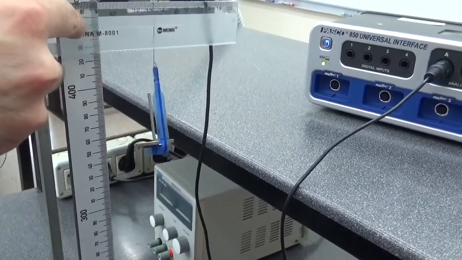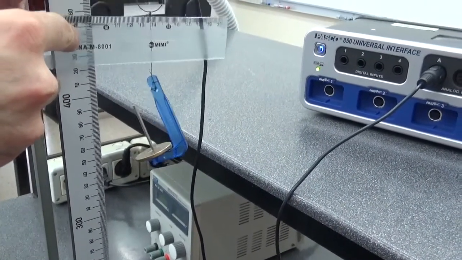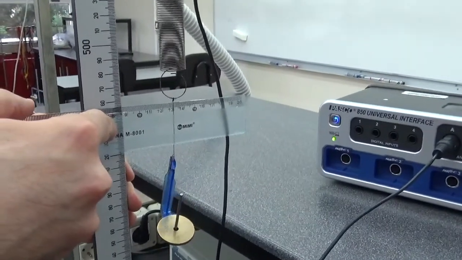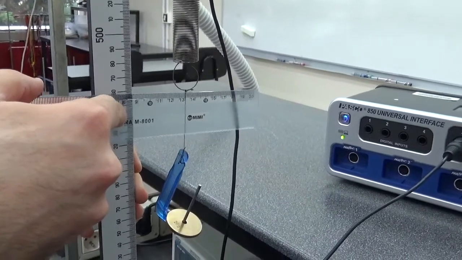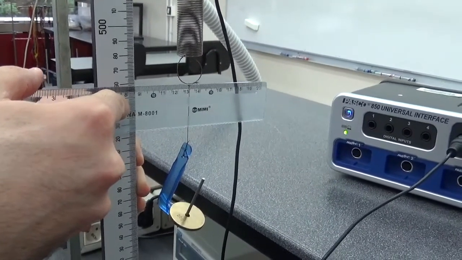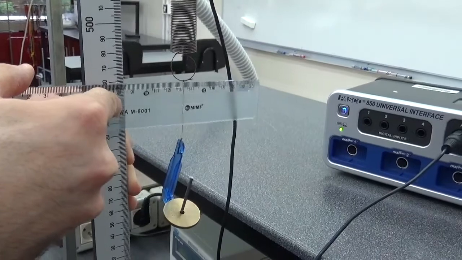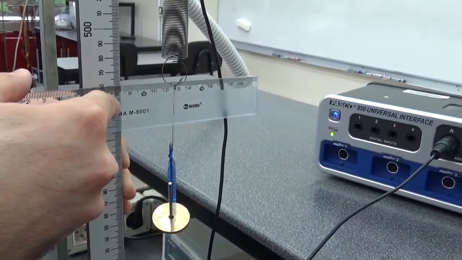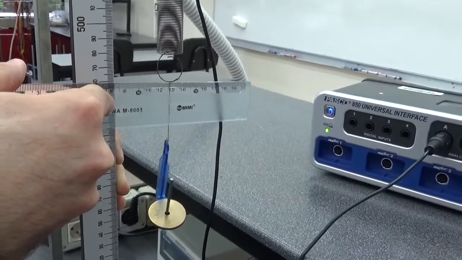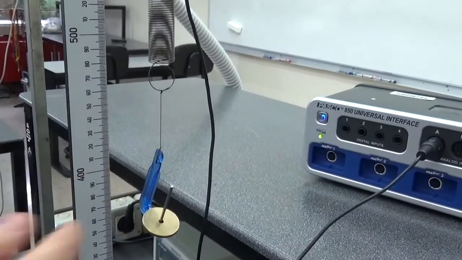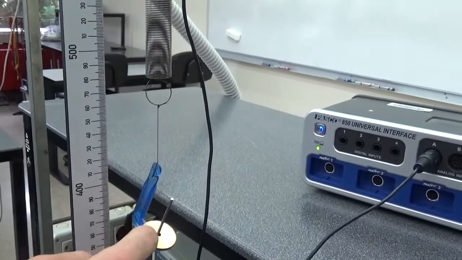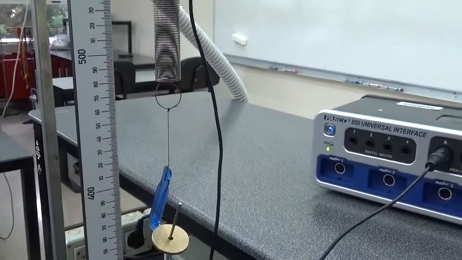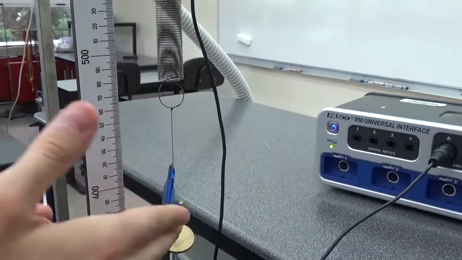Like I said, the 500 mark over here is going to be the 0 index mark, the 0 reference mark. Then we are going to be checking now the new position of the spring after suspending a mass at the bottom. So it's around 460. So we have over here an elongation of almost 4 centimeters. So that mass, which was suspended from the spring, caused an elongation of 4 centimeters within that spring over here.